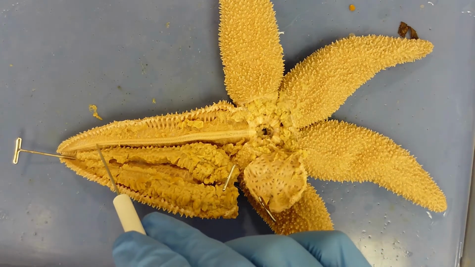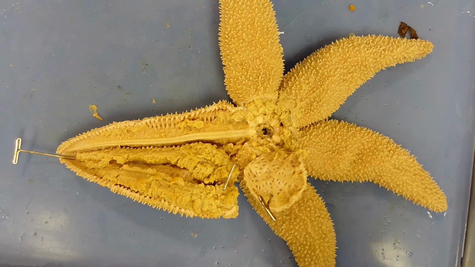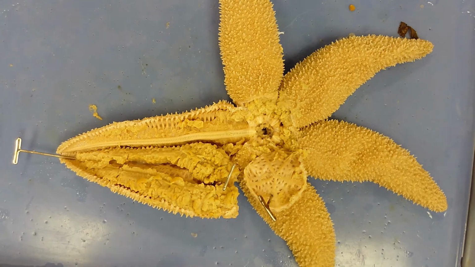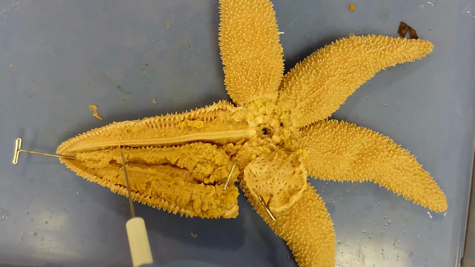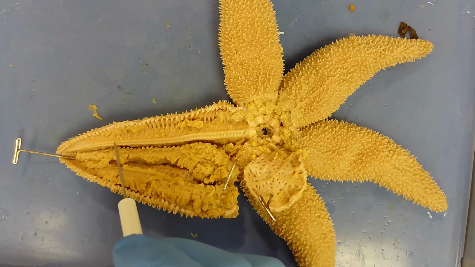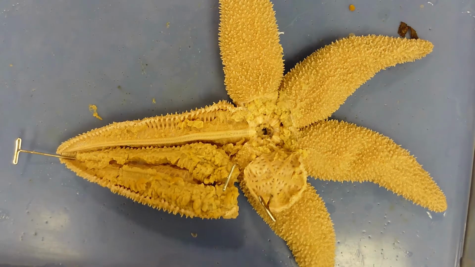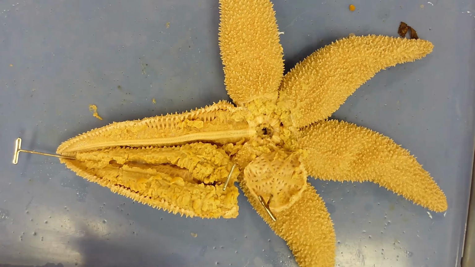So that's it for the water vascular system. Just remember that water flows from the madreporite to the stone canal, ring canal, radial canals, and then transverse canals, and then into the tube feet. The transverse canals you cannot see without taking a cross section of one of these legs and using a dissecting scope, so oftentimes I just skim over it without really focusing on it.